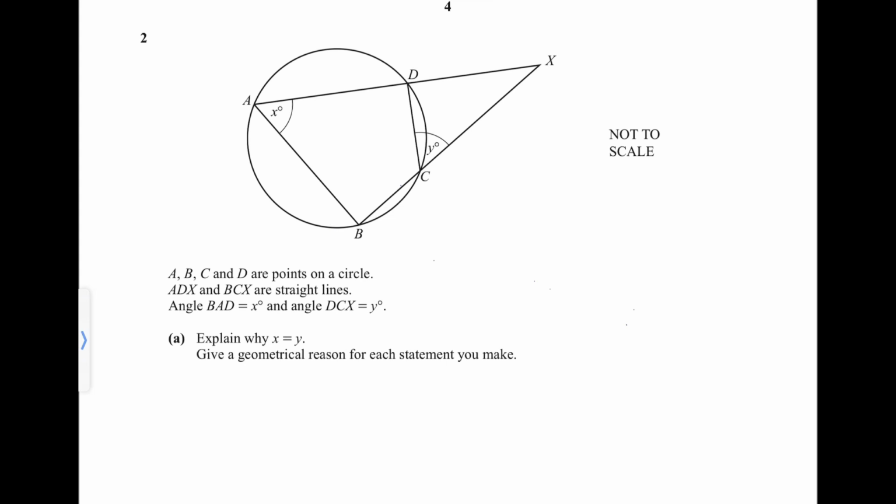Next up, we're looking at question 2, which says that A, B, C, D are points on a circle. ADX and BCX are straight lines. Angle BAD is x and angle DCX is y. Explain why x is equal to y. Give a geometrical reason for each statement you make.